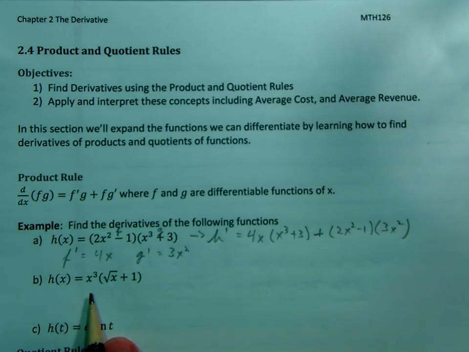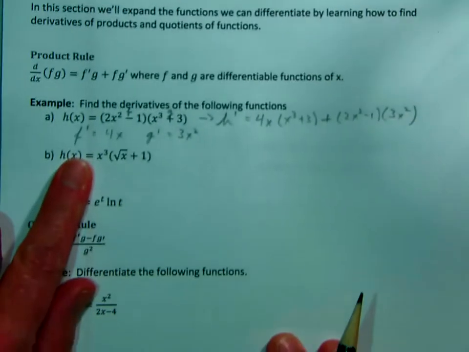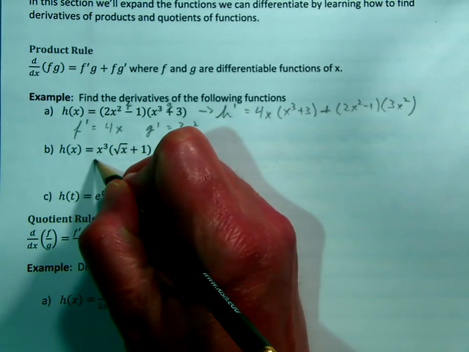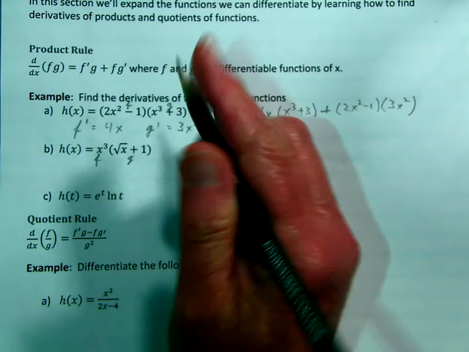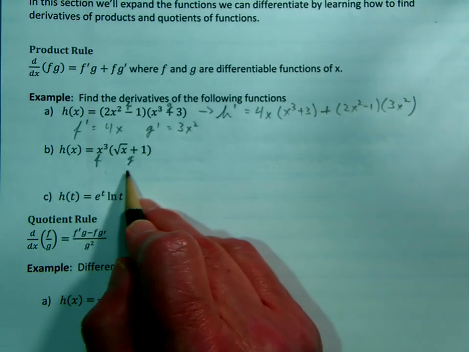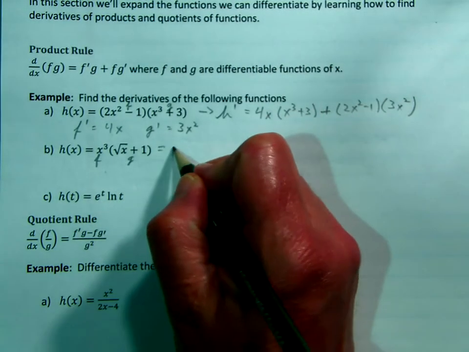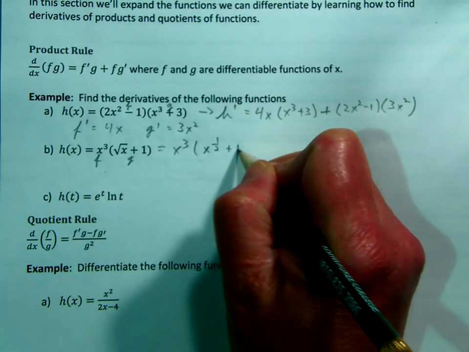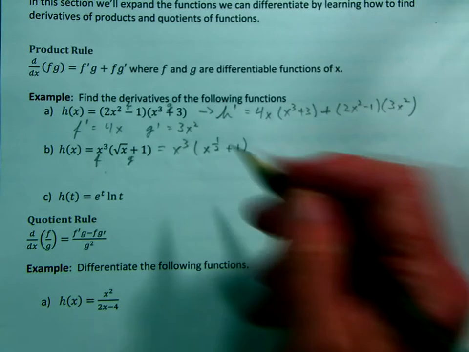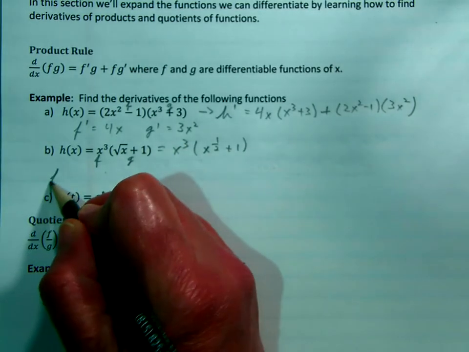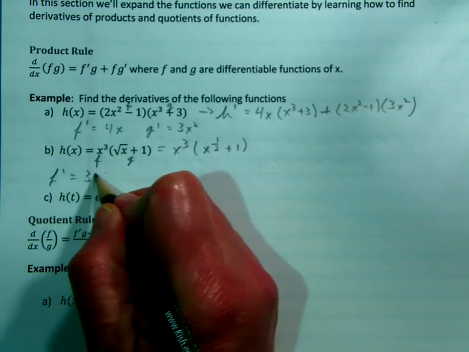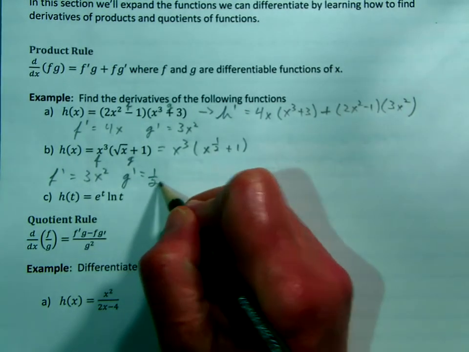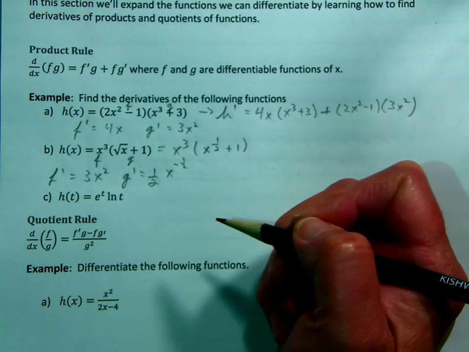Let's go ahead and do another example. I think the key to success here is just identify the pieces. So if this is my f and this is my g, I want to remember that g could be written x to the 1/2 plus 1. So the derivative of f is 3x squared, and the derivative of g is 1/2 x to the negative 1/2.